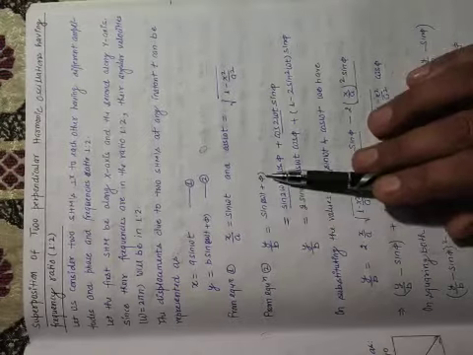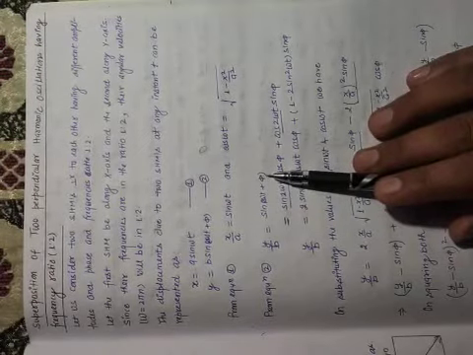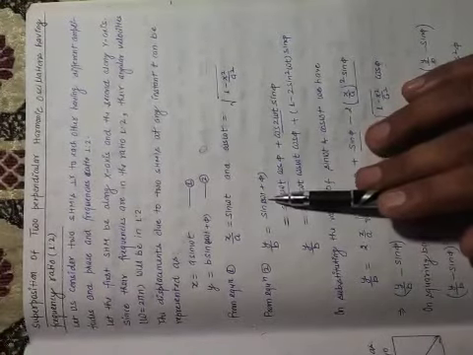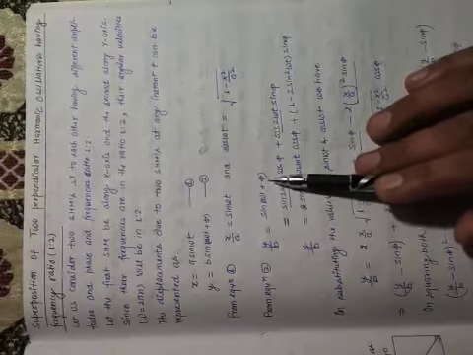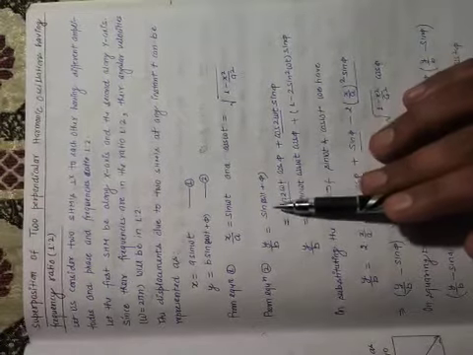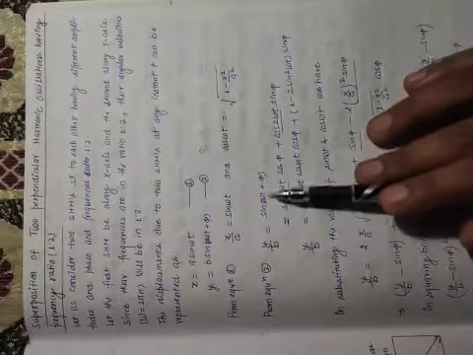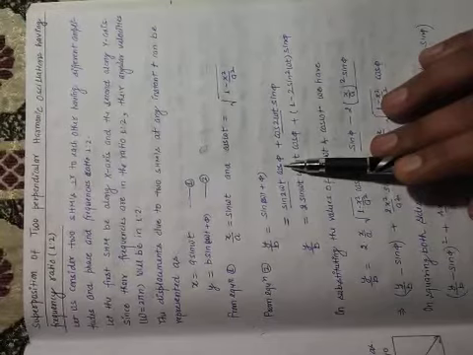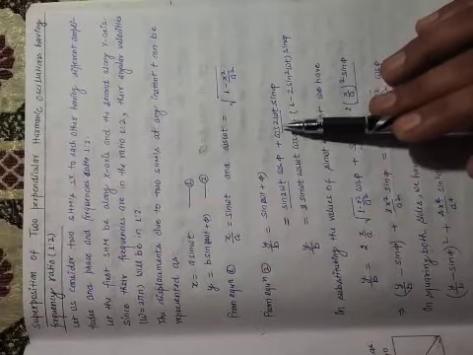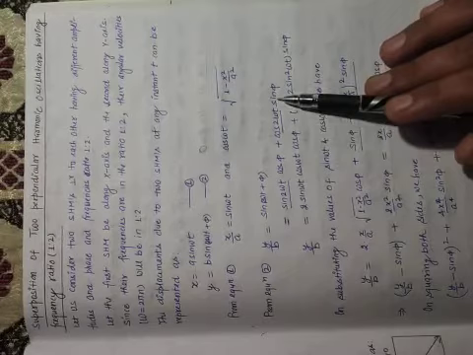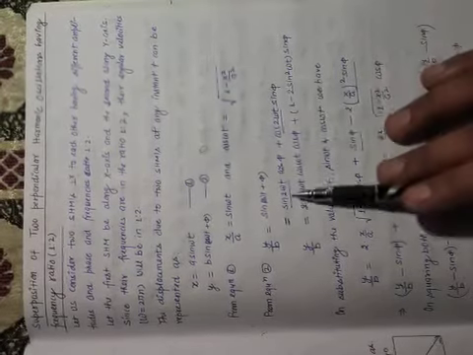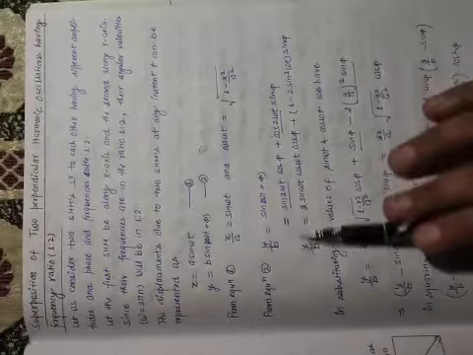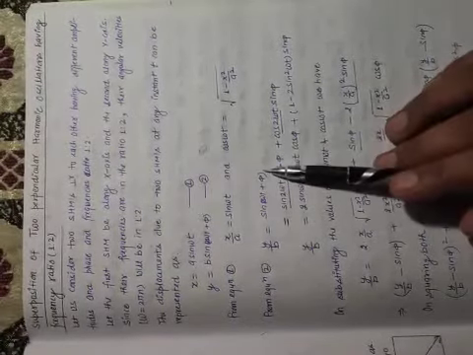The expansion of sine a plus b is sine a cos b plus cos a sine b. So there is 2 omega t in place of a and phi in place of b. So the expansion of sine a plus b is sine 2 omega t, that is sine a, into cos phi, that is cos b, plus cos 2 omega t, that is cos a, and sine phi, that is sine b.